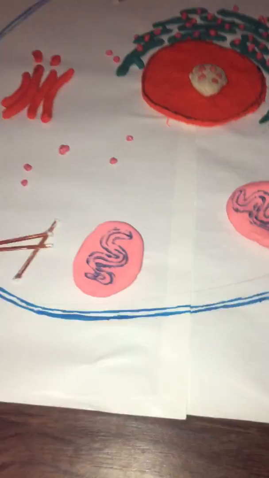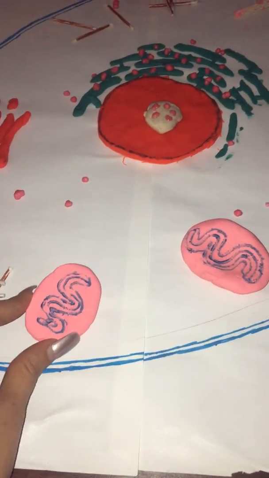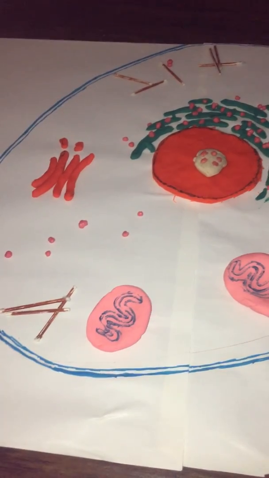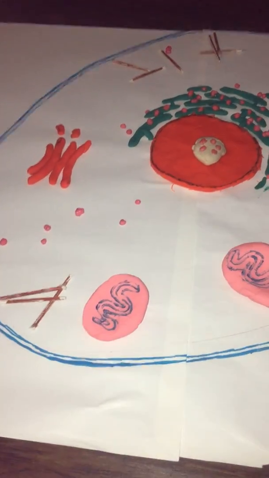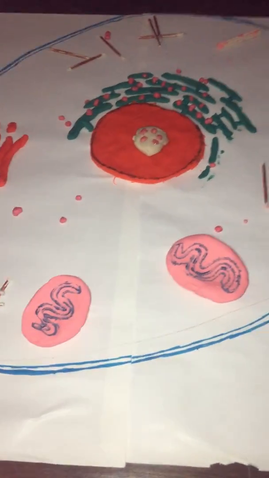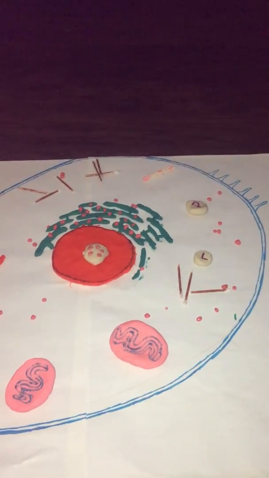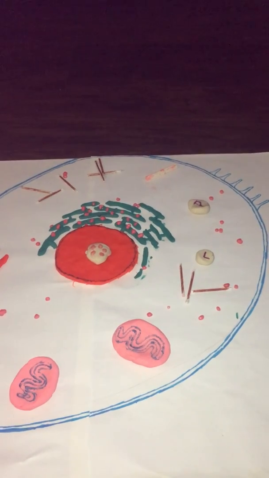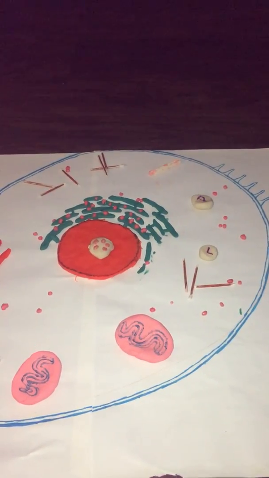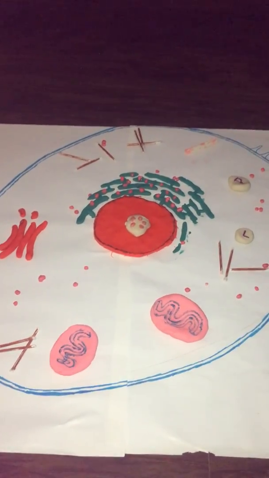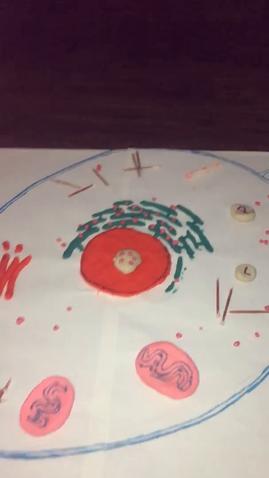This organelle right here is the mitochondria. I went ahead and drew the internal folds in there called cristae with that blue marker. Mitochondria is the powerhouse of the cell, as we all know. It is where cell respiration takes place and energy is made. Energy known as ATP.